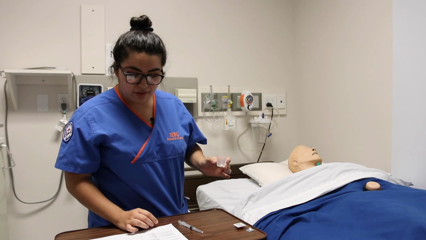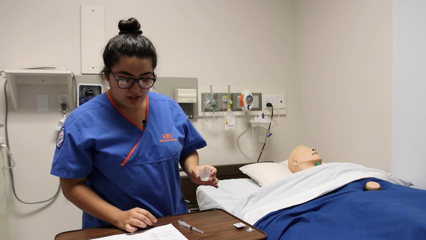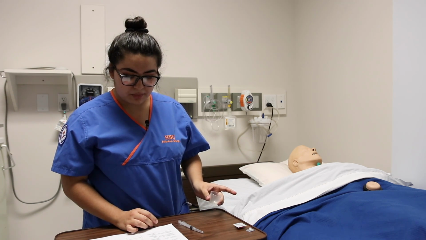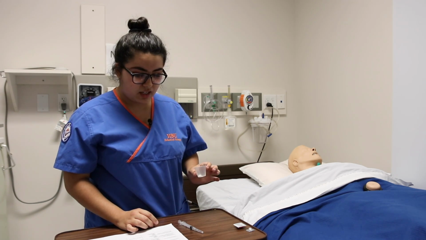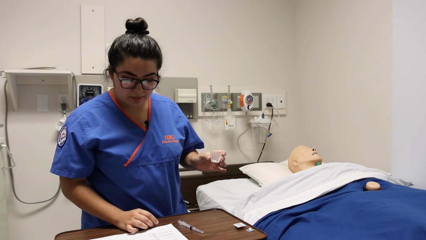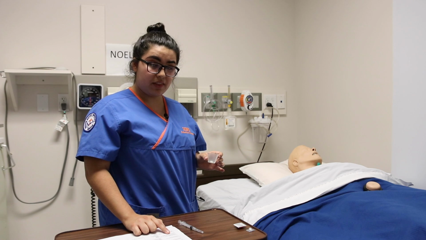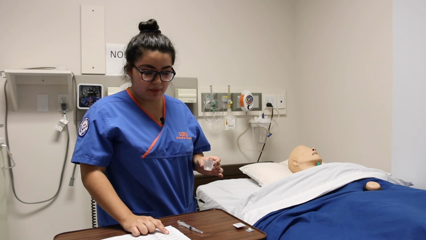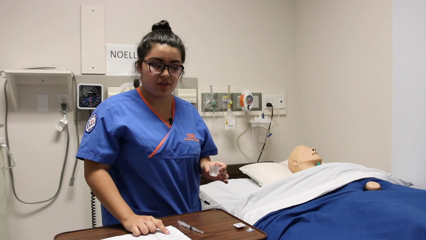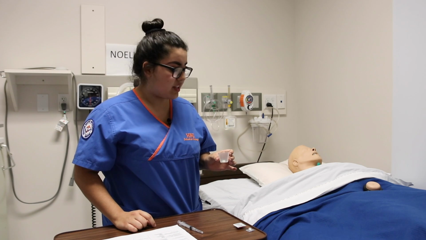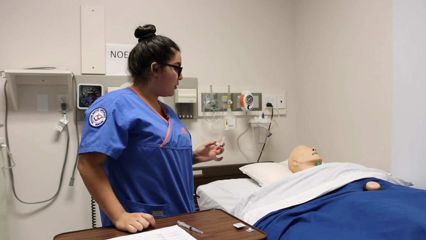Next up, we have the acetaminophen. The order was for 500 milligrams, and we checked that in the Pyxis. It is PO, so it is in pill form, and it's given every 4 hours. So I would check in the MAR when was the last time that he was given acetaminophen and make sure that it's been at least 4 hours. And this, Mr. Smith, is going to help with your pain.